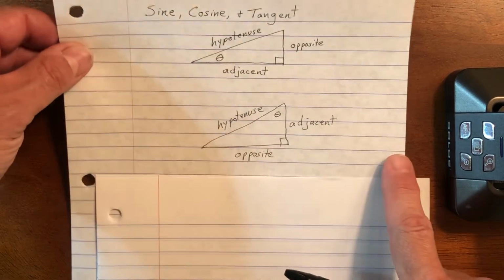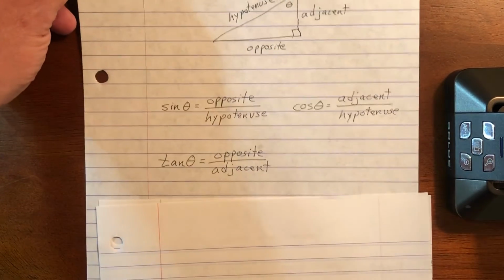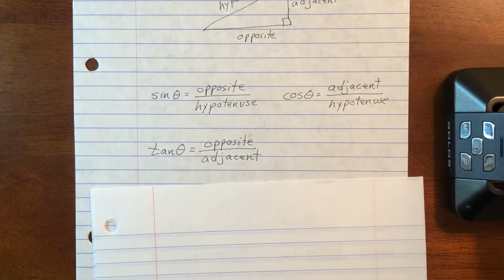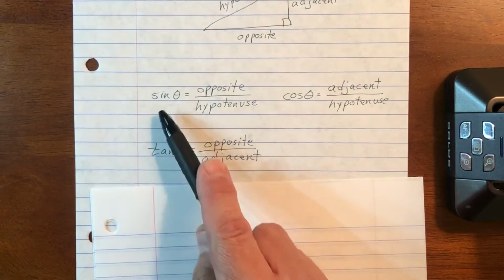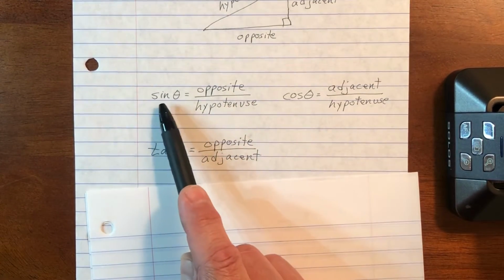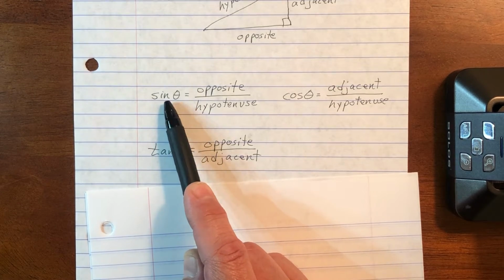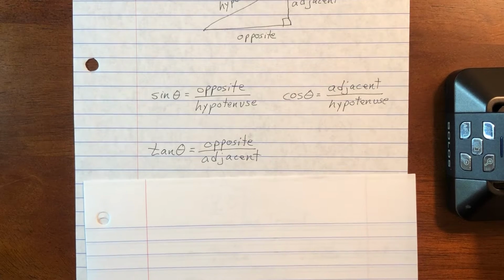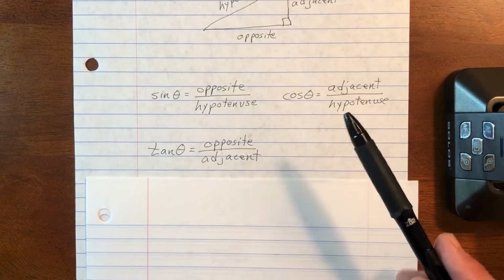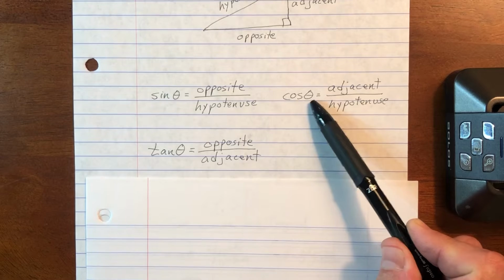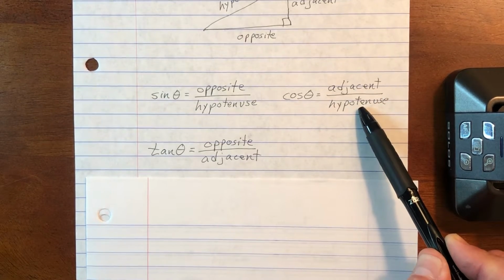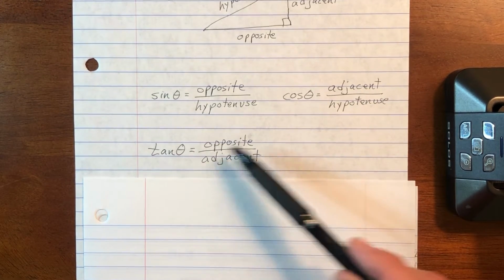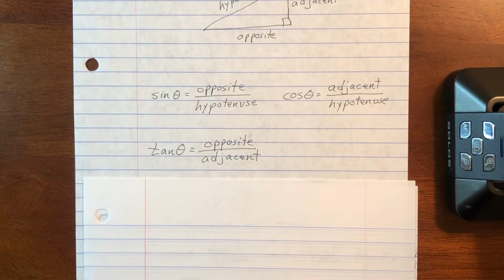Well, we're going to talk about three trigonometric ratios: sine, cosine, and tangent. All they are is fractions. They're just ratios of sides of a right triangle. So sine, which is abbreviated SIN but pronounced sine, sine of theta is equal to the opposite side divided by the hypotenuse. And again, I know this is review for those of you who took geometry last year, but a lot of you didn't. Cosine of theta is adjacent divided by hypotenuse, and tangent of theta is the opposite divided by adjacent.